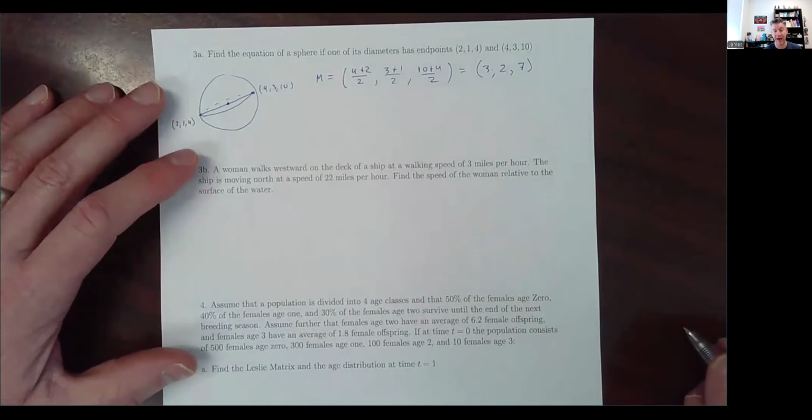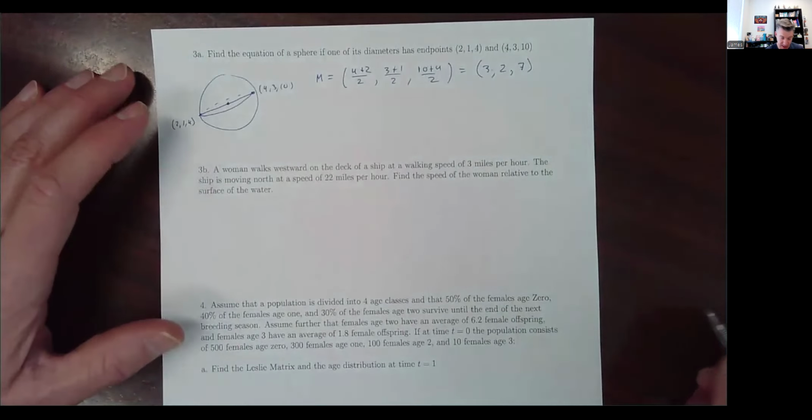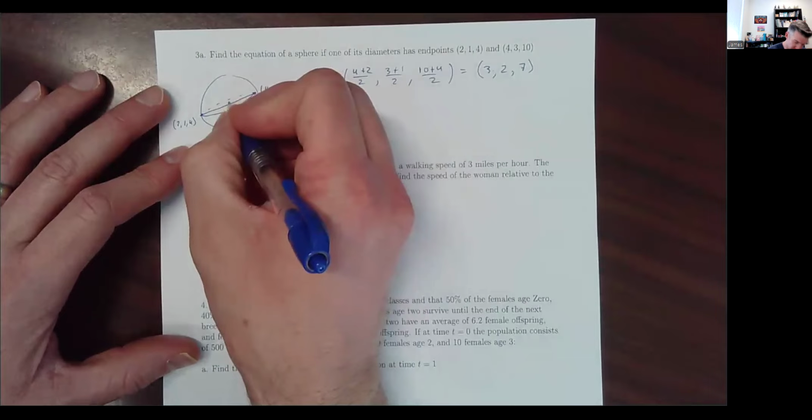And then to find the radius, I would personally choose to find the radius as the distance between one of my endpoints and the center I just found.